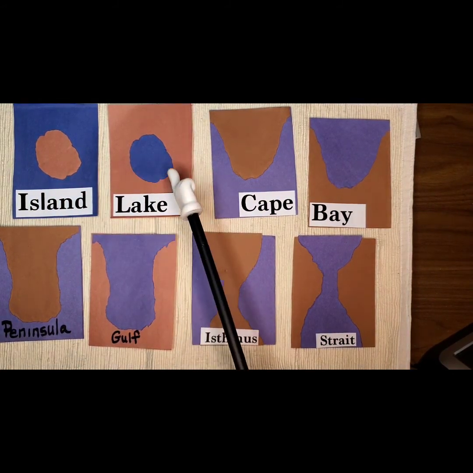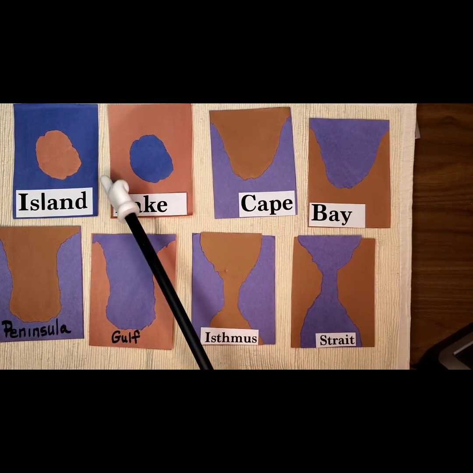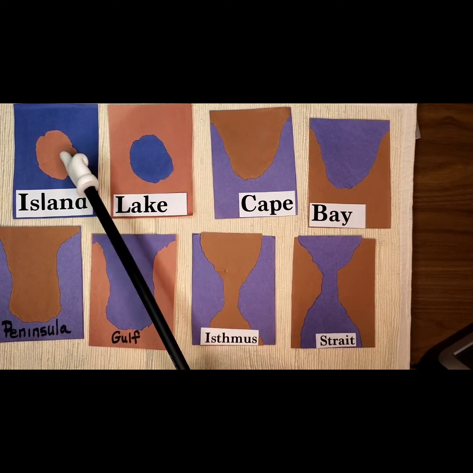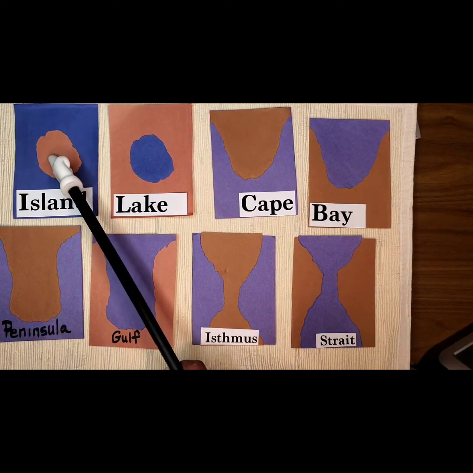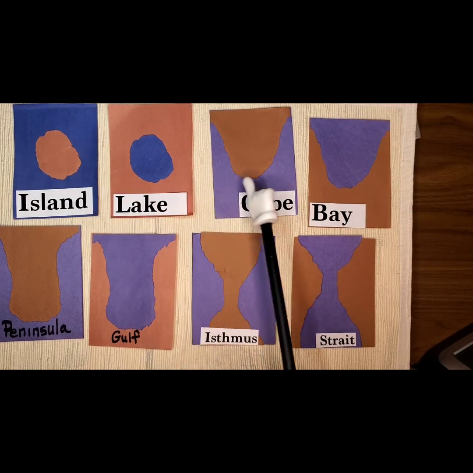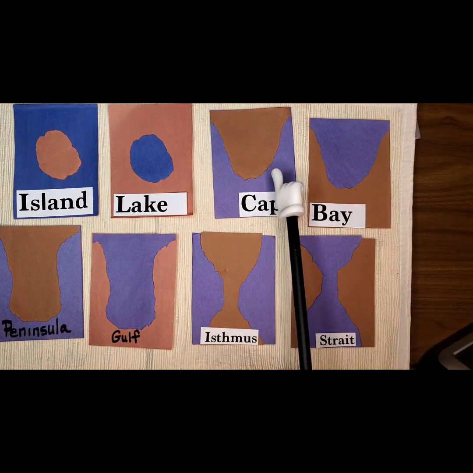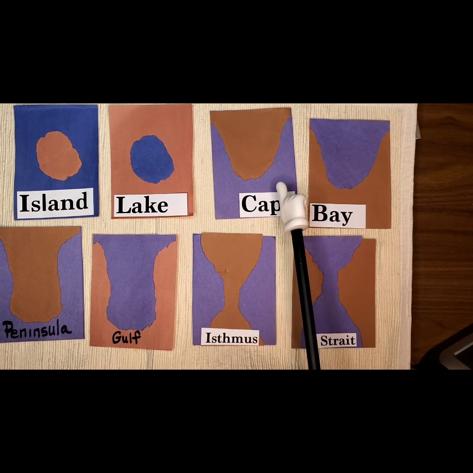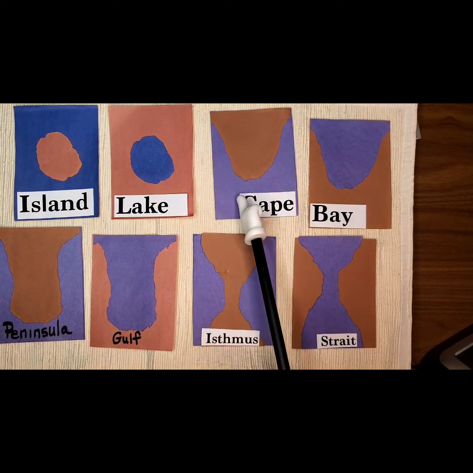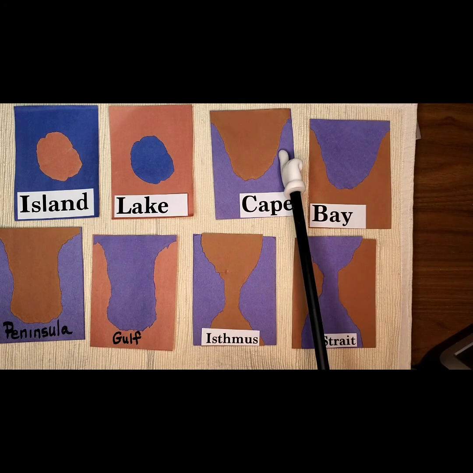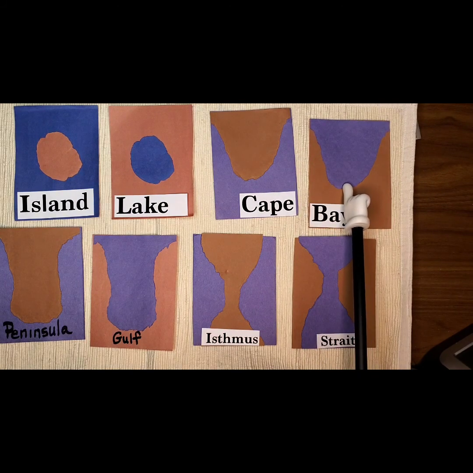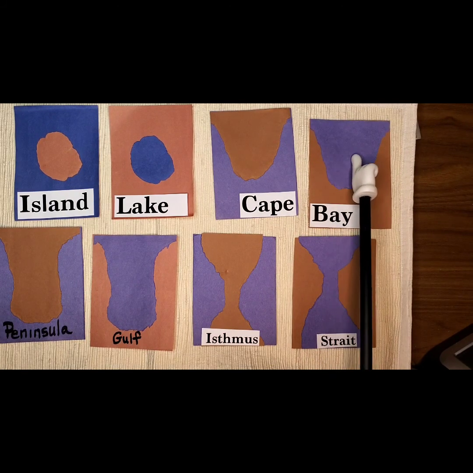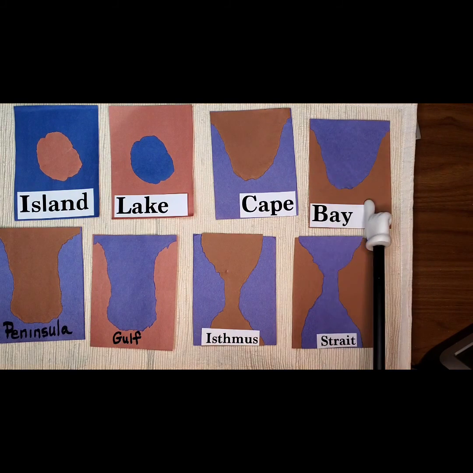The lake is a body of water surrounded by land, and the island is a body of land surrounded by water. Then we did the cape and the bay. The cape is land that is partially surrounded by sea, and the bay is sea that is partly surrounded by land.